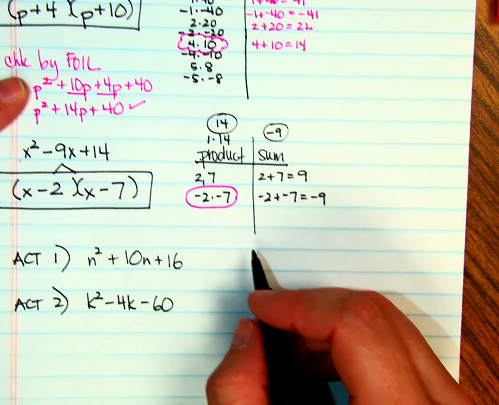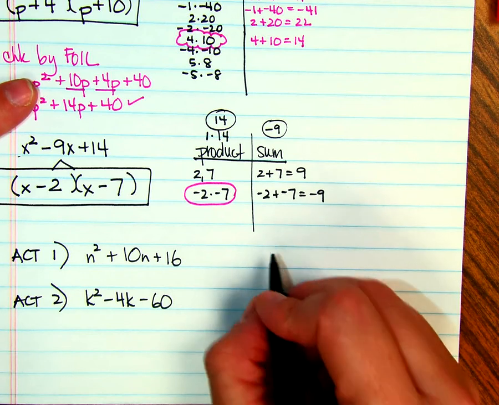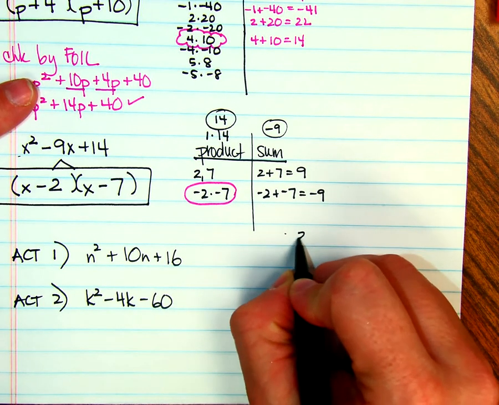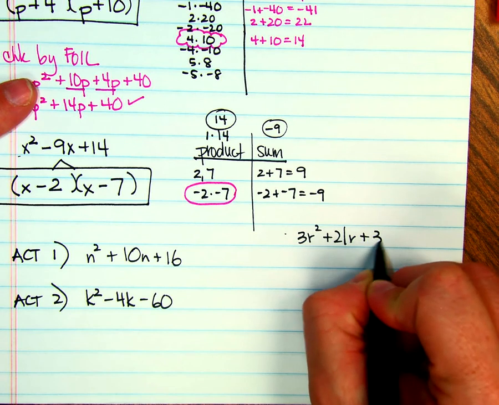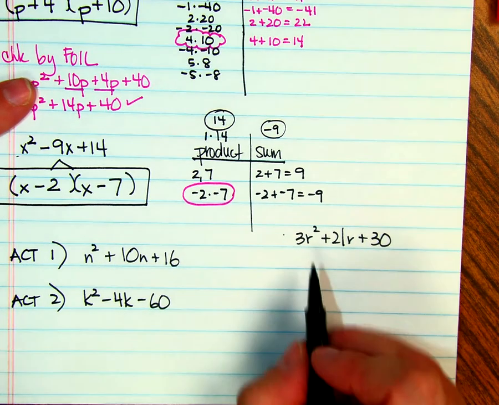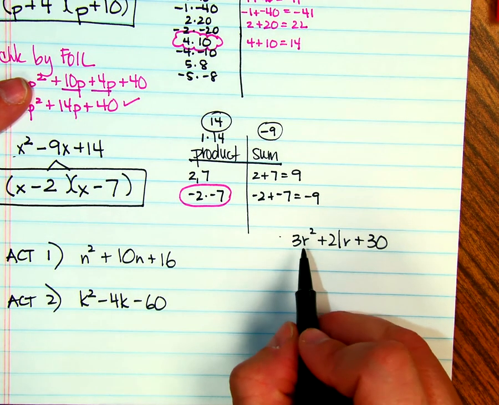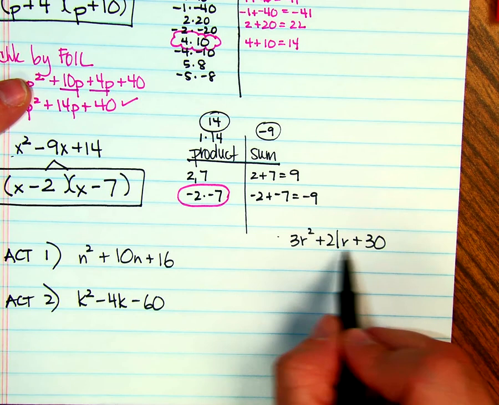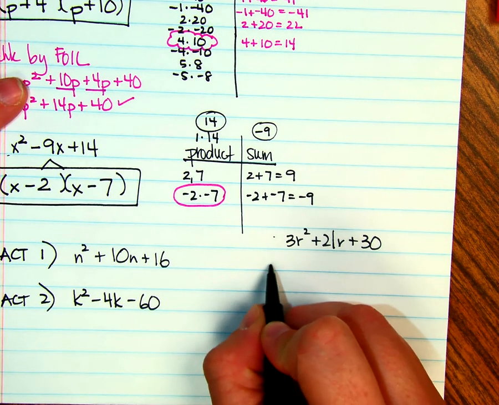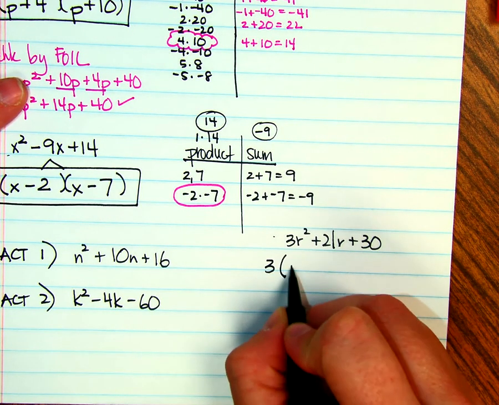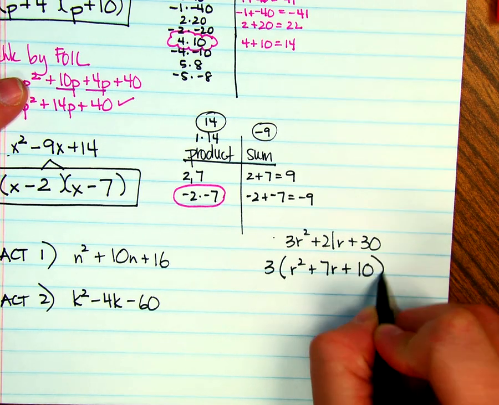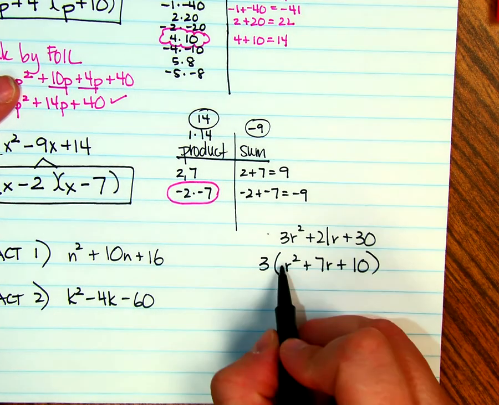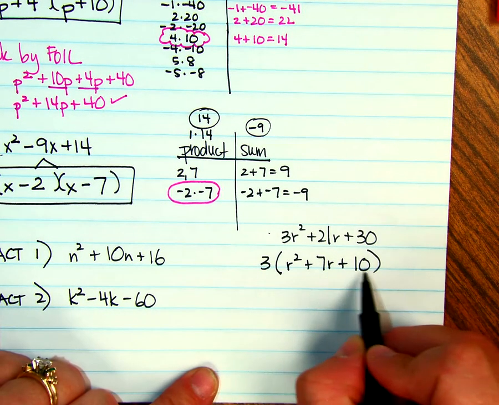Actually, I will throw one of those in right now. If you have 3r squared plus 21r plus 30, a is not 1, but if I take out a greatest common factor of 3, that leaves r squared plus 7r plus 10. Now I'm going to focus on this trinomial.